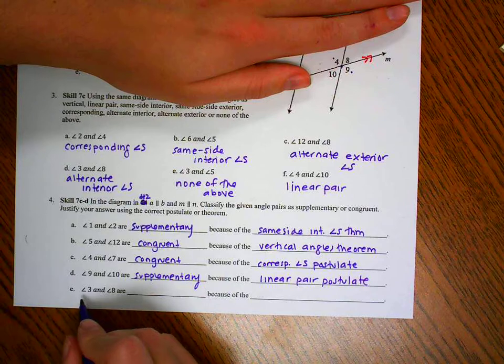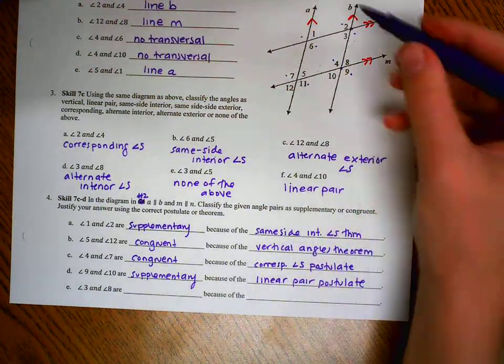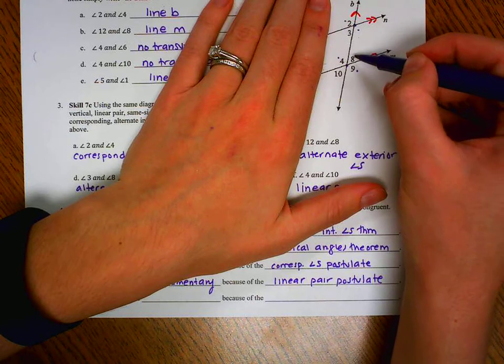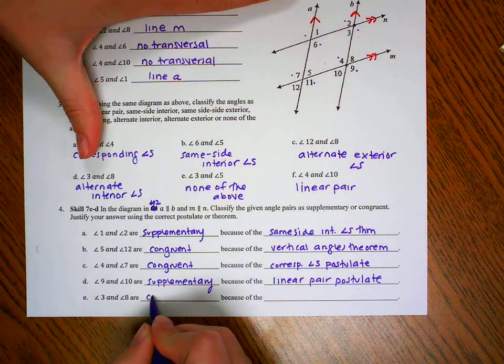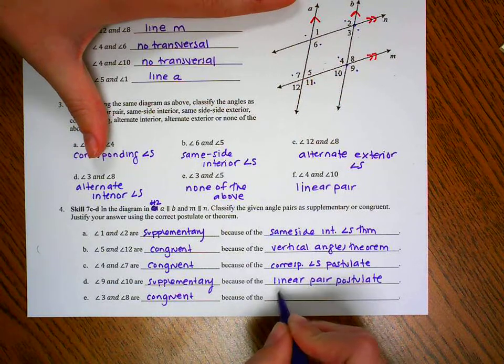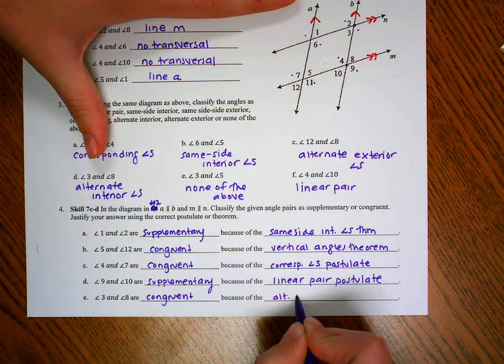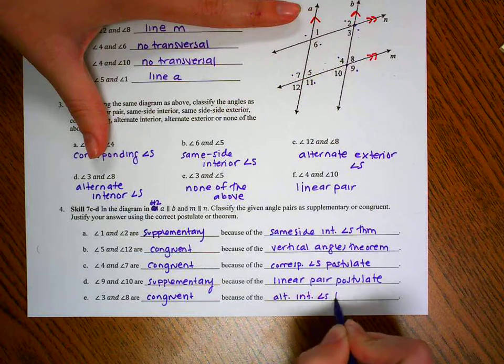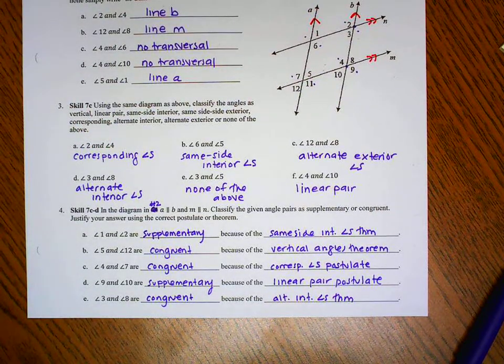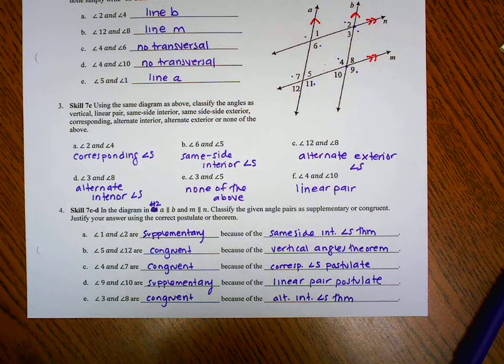Okay. 3 and 8. So 3 is here, 8's here, so cover what we don't need. Those are alternate interior angles. You'll notice they both don't have dots. That means they're the same, they're congruent because of the alternate interior angles theorem. Great. So just as a quick recap, linear pairs are supplementary, vertical angles are congruent.